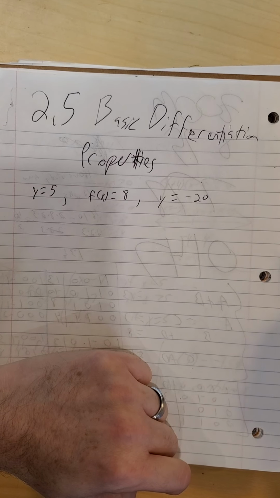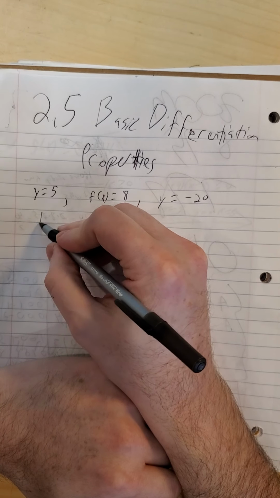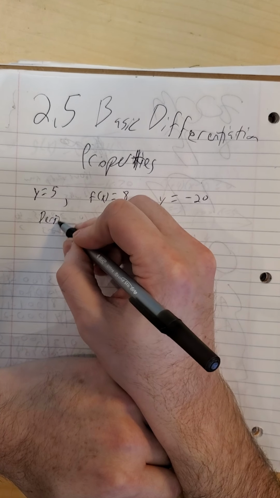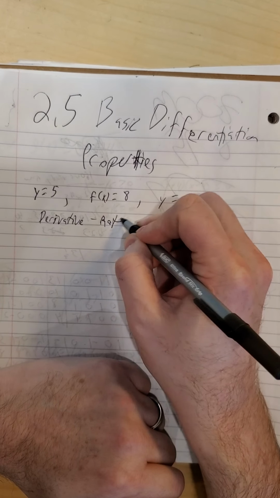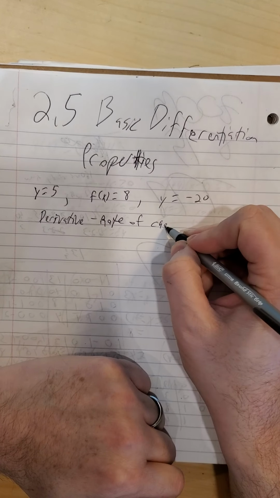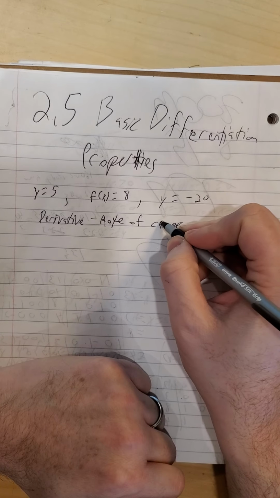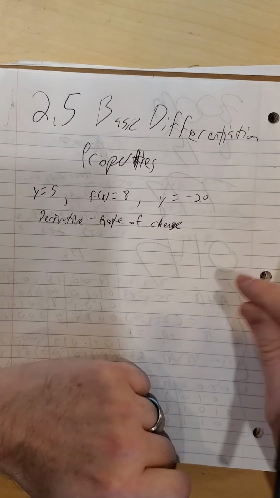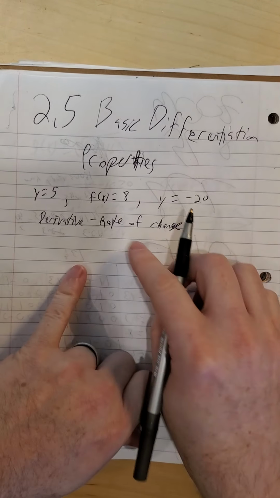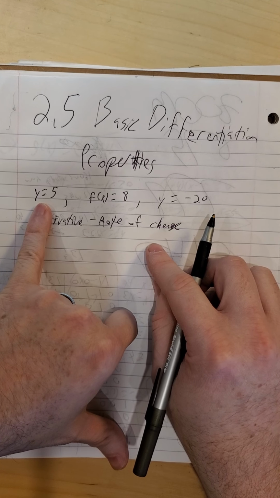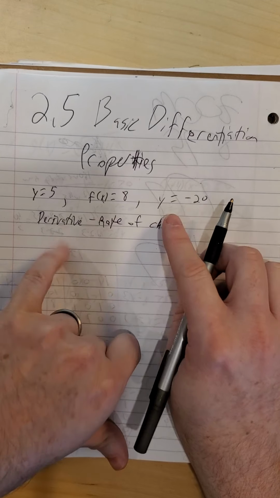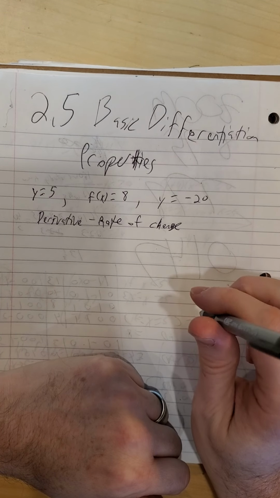Now remember that the derivative describes a rate of change. Specifically an instantaneous rate of change, but for this group all we have to know is that it's some type of rate of change.